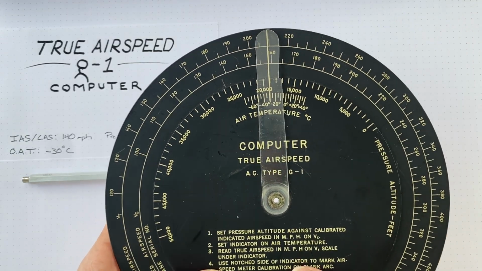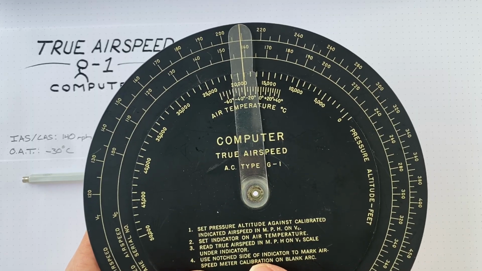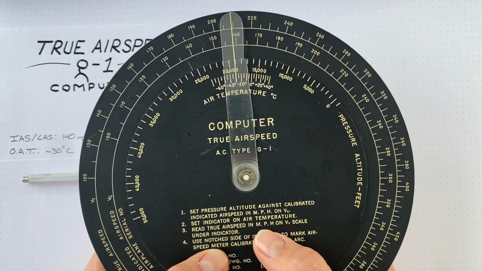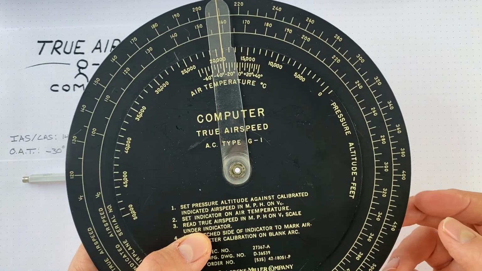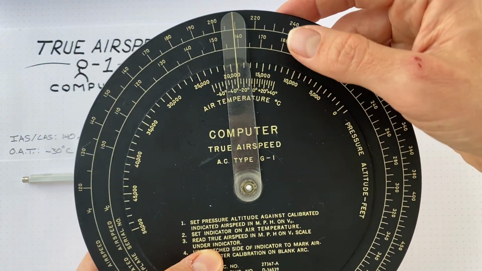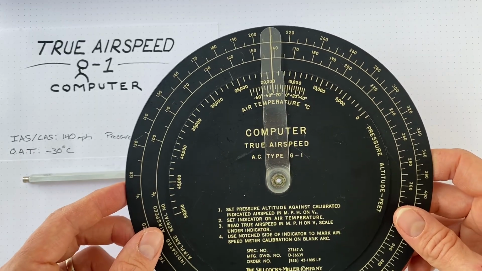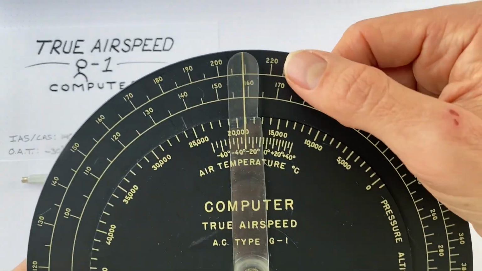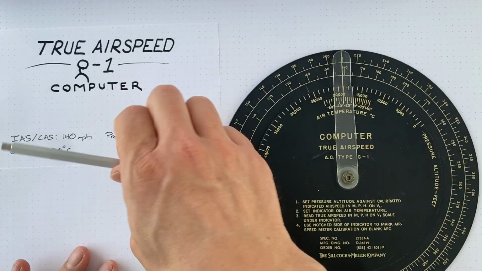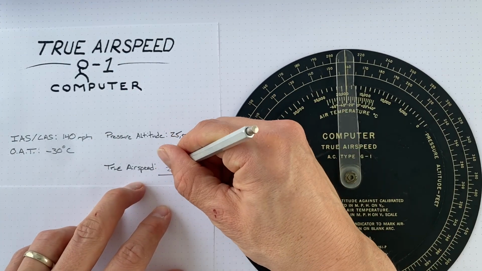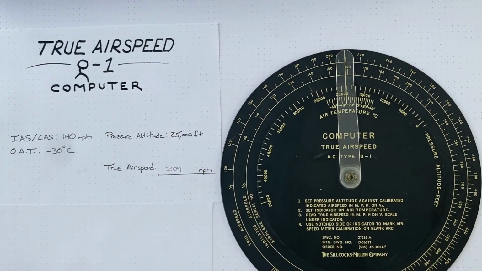Then we read the true airspeed in miles per hour on the VT scale under the indicator. The VT scale is here on the outside, and my true airspeed in this particular case is about 209 miles per hour. So that's how the device works.